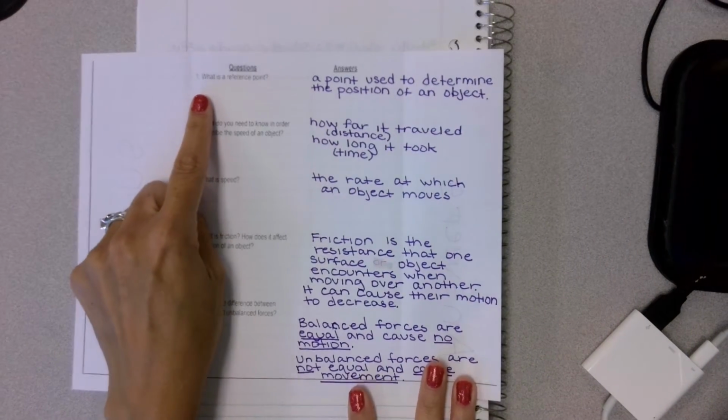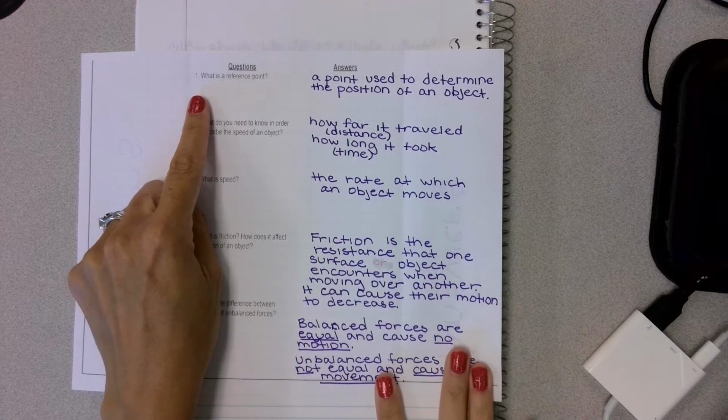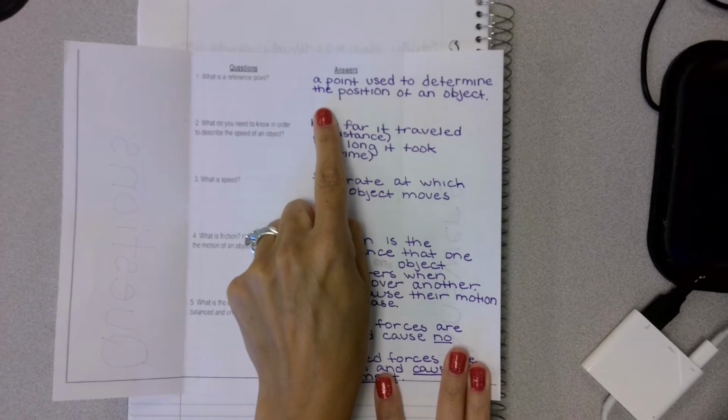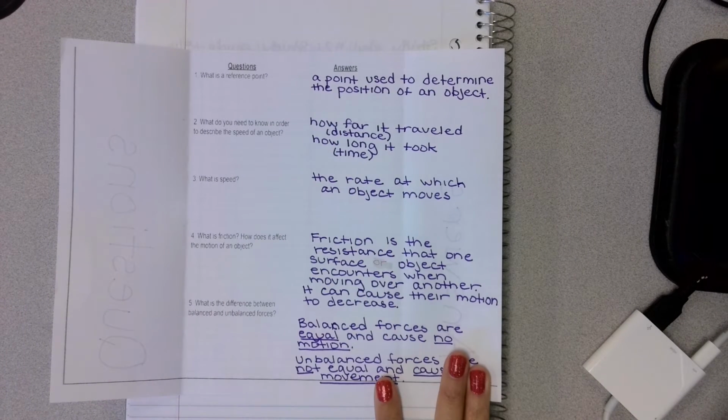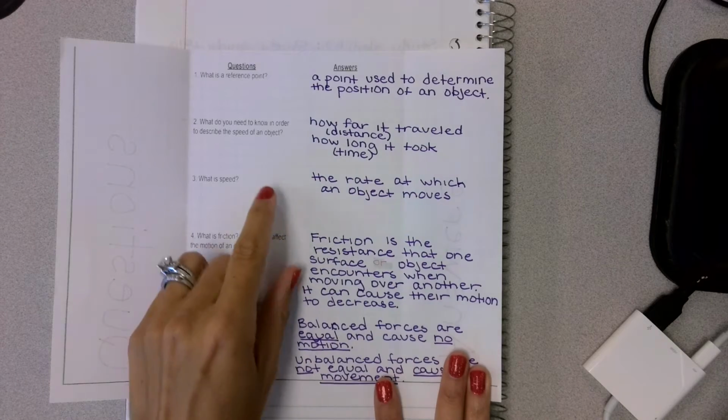Okay, so the first one, what is a reference point? It's a point used to determine the position of an object. Like the starting line of a race is a reference point because they have to make it to the finish line. So that's their reference point. A reference point could be your house, like you went from your house to the mall. So that could be a reference point.